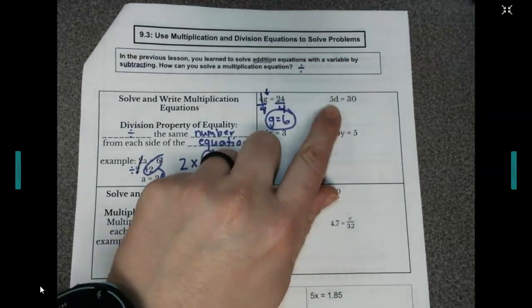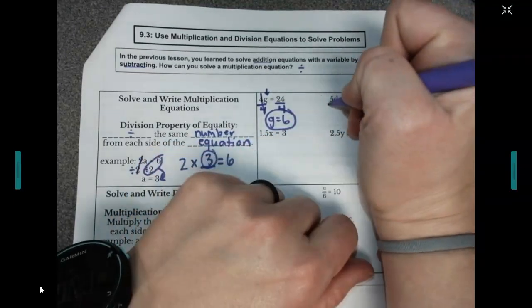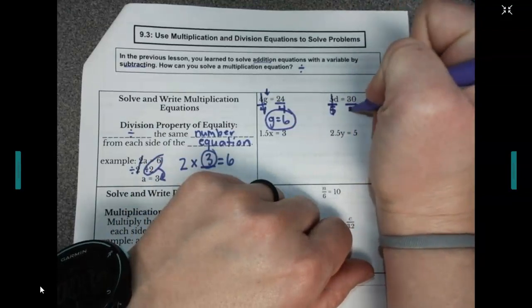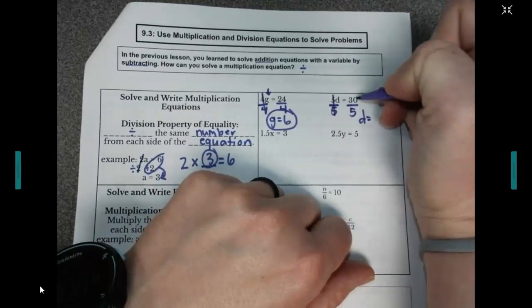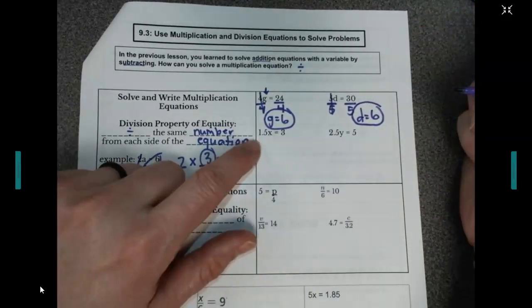Next one. 5 times d equals 30. The opposite of multiplying by 5 is dividing by 5, and we're doing that on both sides. 30 divided by 5 is 6, because 5 times 6 is 30.